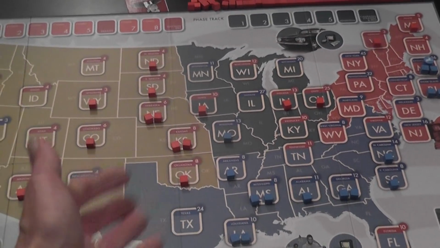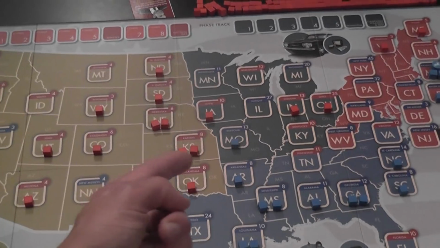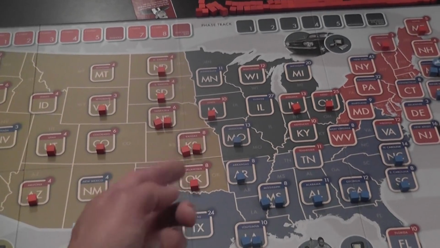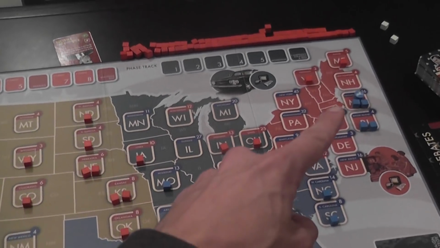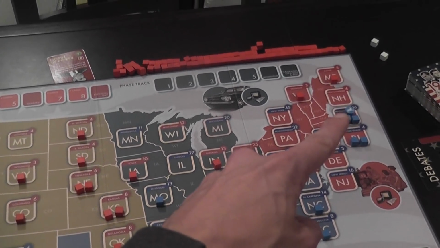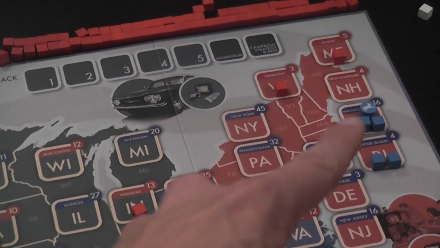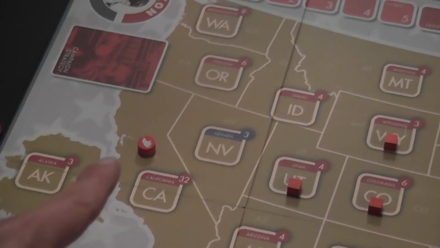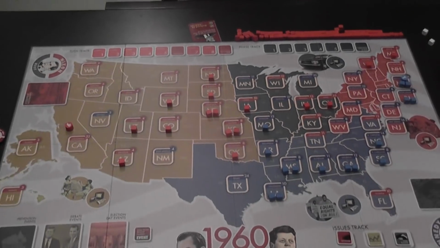Only one player can have support cubes in a state, so if an opponent has cubes in a place and you want to place some, you need to first remove those and then you start adding yours. Also, we have two tokens that physically represent the two candidates. That token there is Kennedy, who starts the game in Massachusetts, and then here we have Nixon, who starts the game in California.